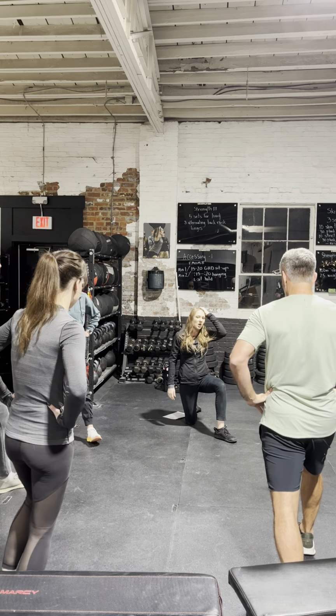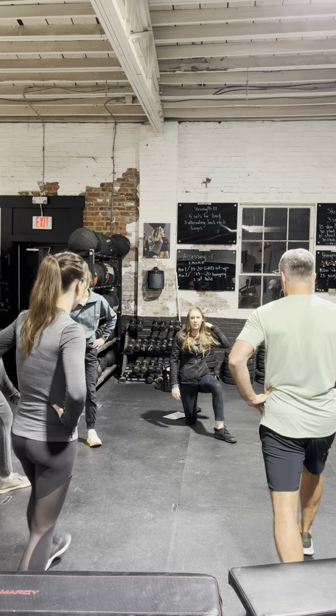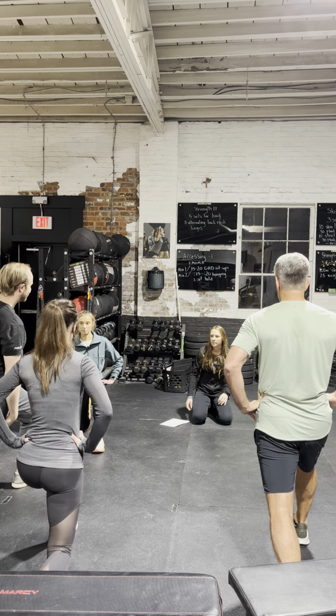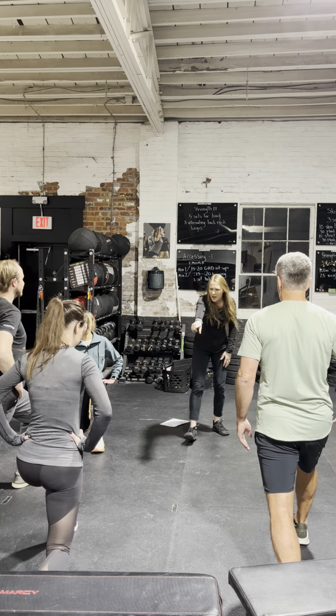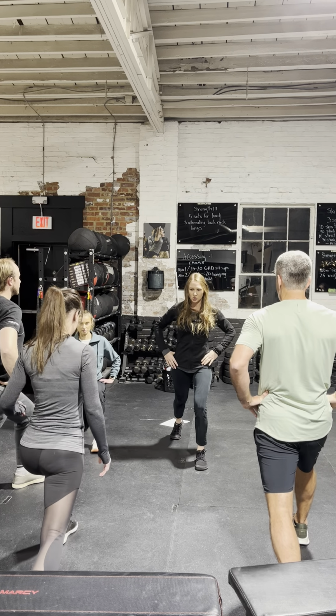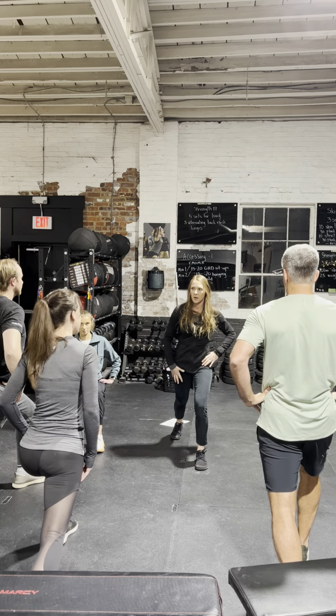If you don't feel a stretch, let me know. Where are we supposed to feel a stretch right there? Up and through here. Straighten your back leg. Instead of a lunge, think of keeping it straight and then shift forward, and you should feel up through there.